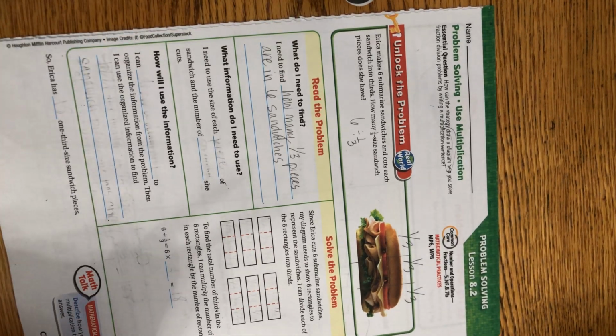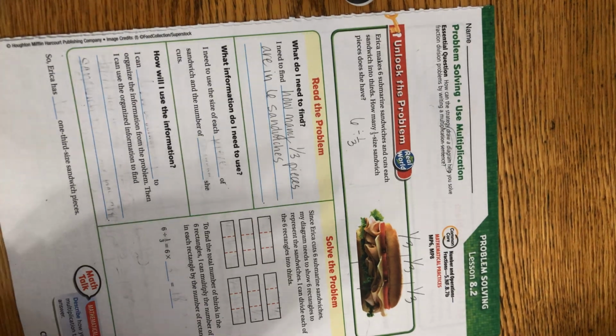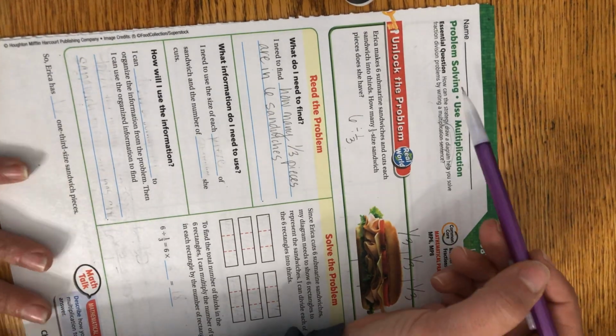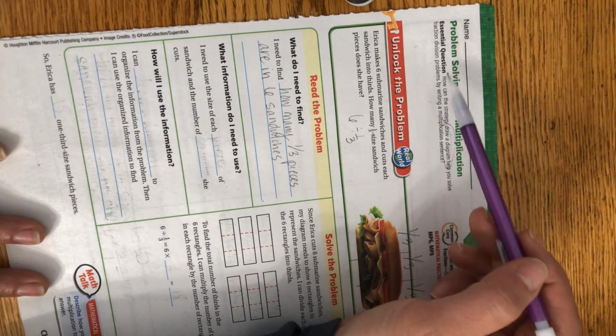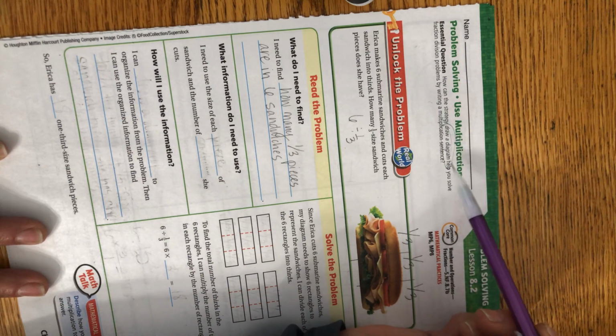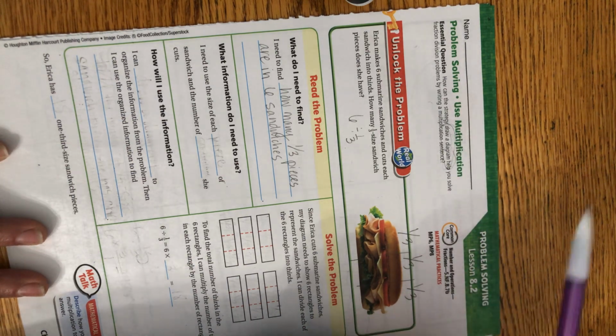So this is one of those problem solving lessons, which we all love, but it's actually a lot simpler than some of the other ones, especially if you've been keeping up with the lessons I've been showing you on multiplying fractions visually. That'll definitely help you with this lesson. So the essential question is, how can I use the strategy draw a diagram to help solve the fraction division problem by writing a multiplication sentence? So we're going to be drawing out our fractions.